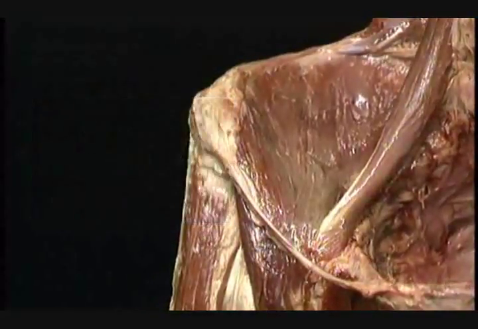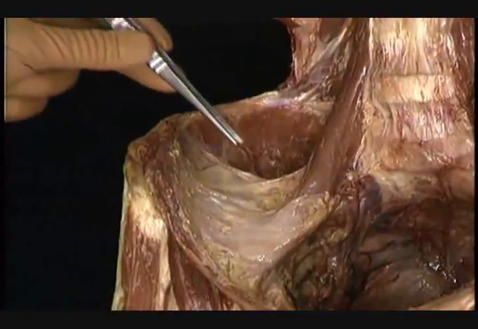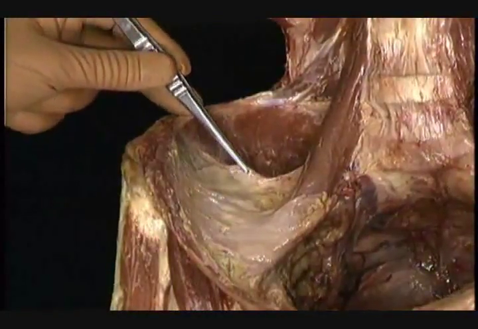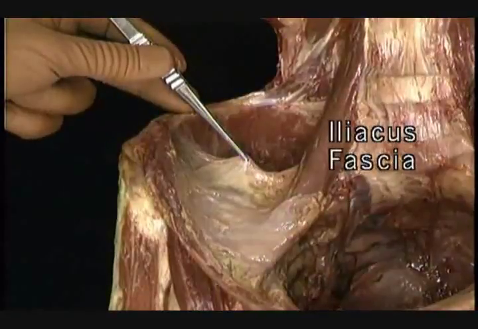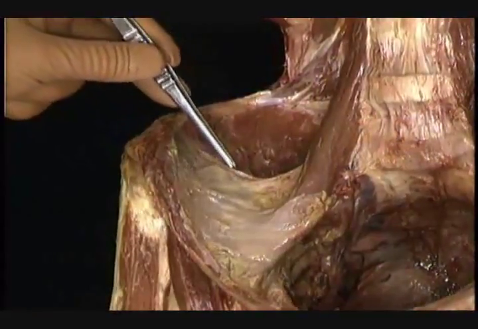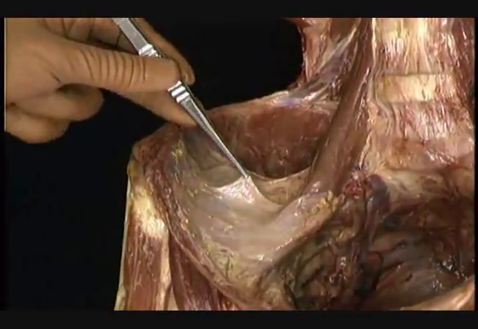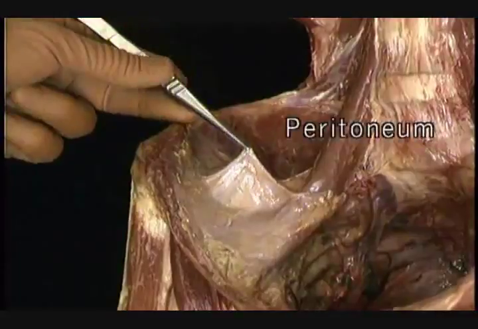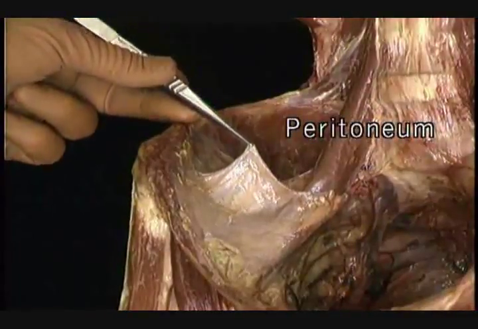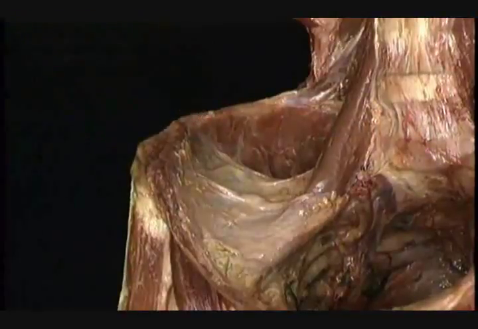trochanter of the femur. As they slope downward and forward toward the inguinal ligament, the iliacus and psoas muscles are covered by this layer of dense connective tissue, the iliacus fascia, which we'll meet when we look at the inguinal ligament. This is just the lower part of it. The iliacus fascia is covered in turn by the membrane which lines the abdominal cavity, the peritoneum. This is a preview of the peritoneum. We'll see it more fully later in this section.